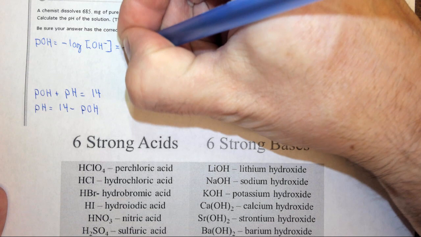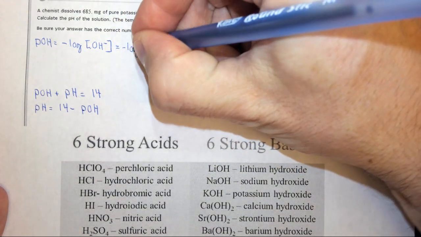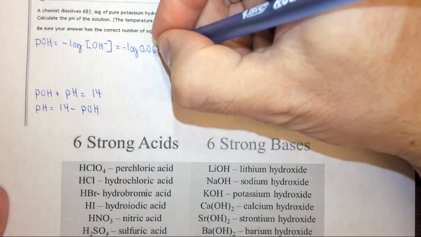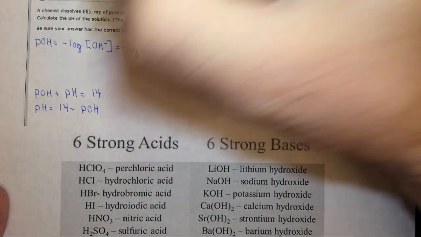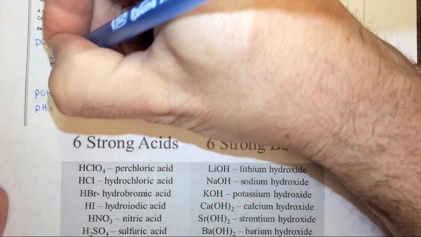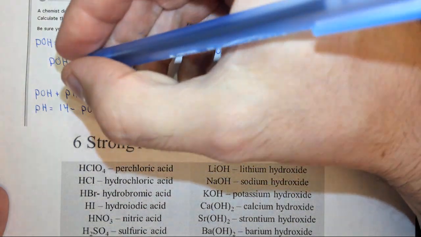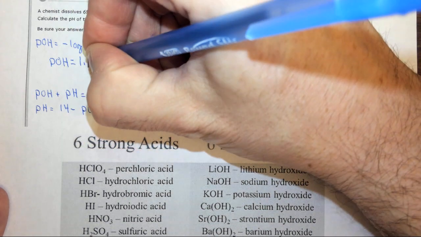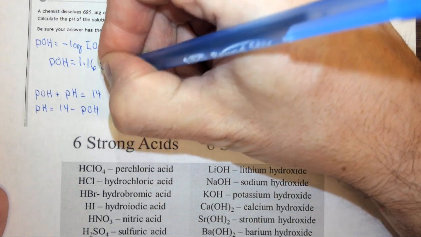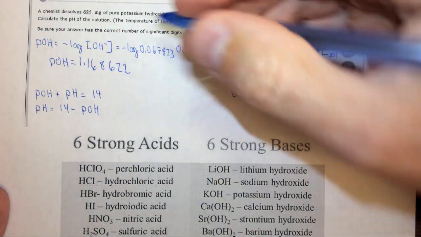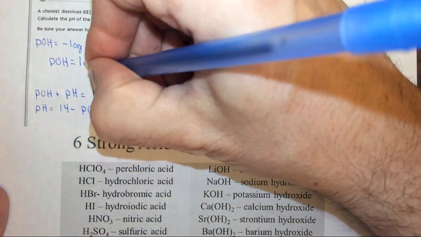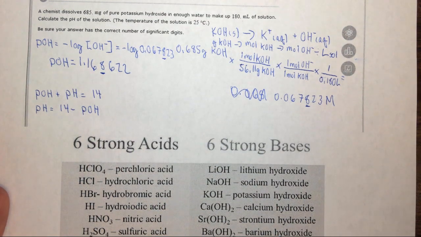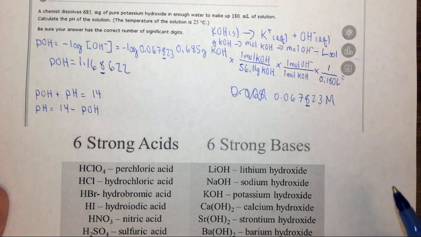So it's the negative log of 0.067823. And the pOH equals 1.168622. Here we had 3 sig figs, so here we should have 3 sig figs. Note that the 1 doesn't count as a significant figure, as in several other examples.